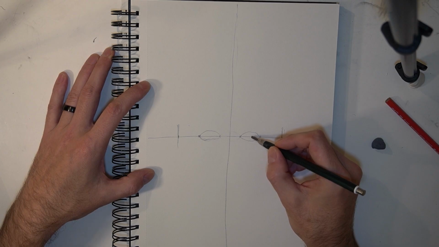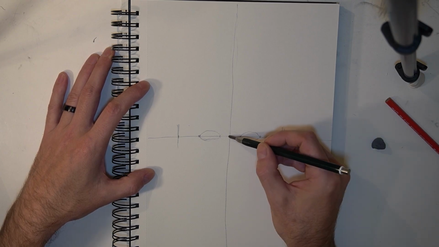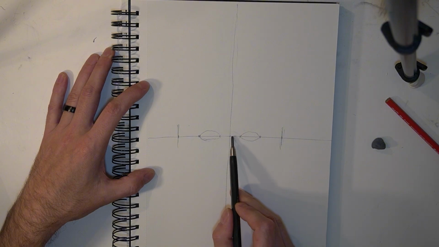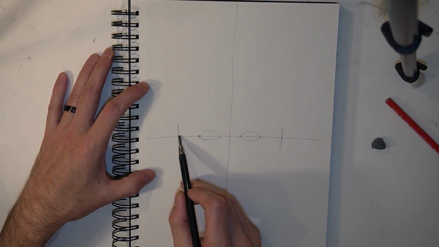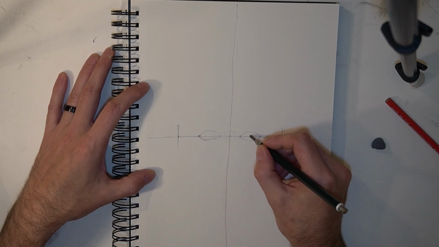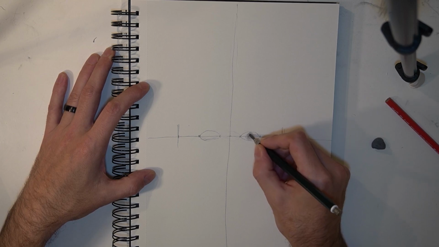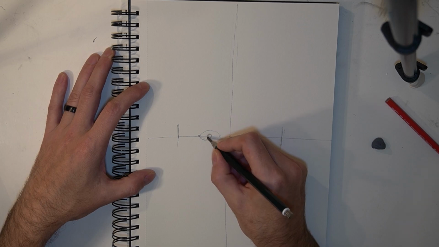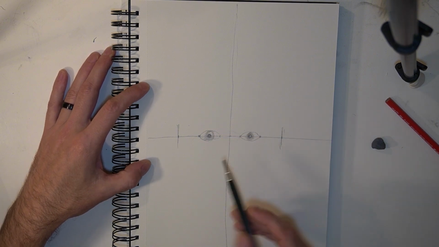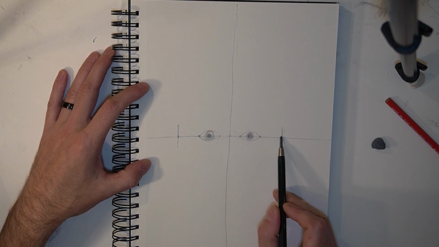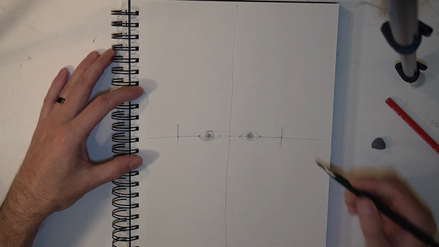So remember, this line, the middle of your head, is always the middle of your iris and your pupil. So here is your iris, your pupil is there, there's your pupil and your iris. Okay, so that's just your basic on the middle. So that's how you start.